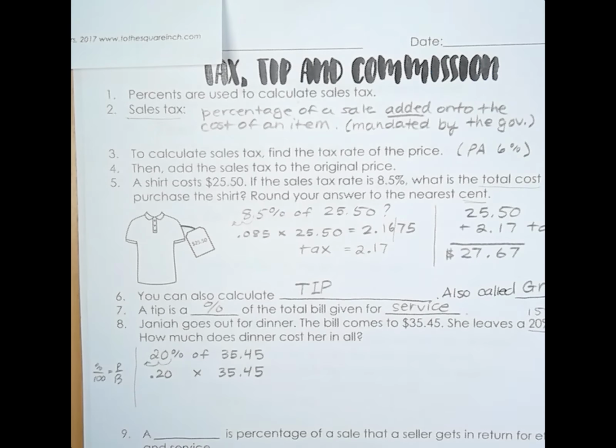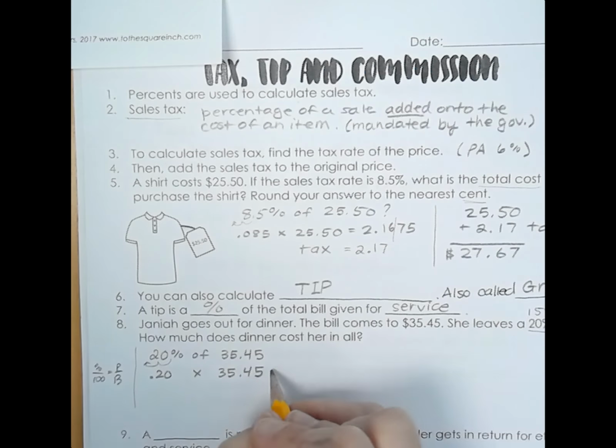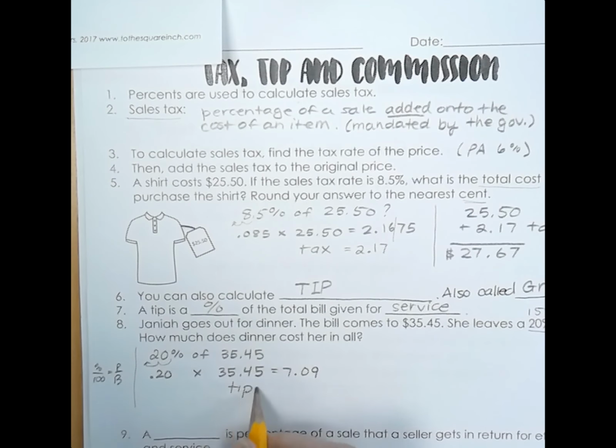So 0.2 times 35.45 comes out to be 7.09. Right, and remember that would just be your tip. So some people would probably round that to $7 and leave that on the table for the waiter or waitress.